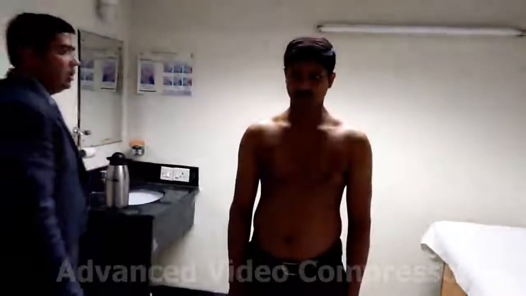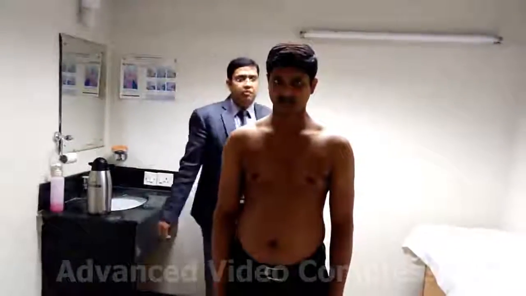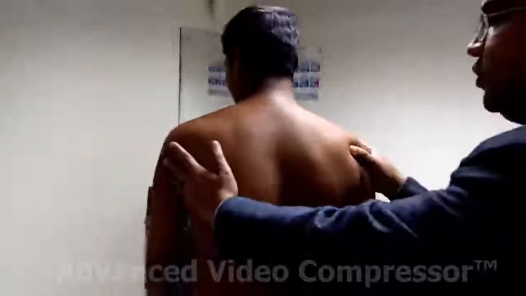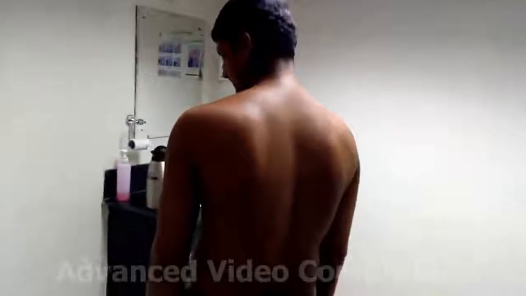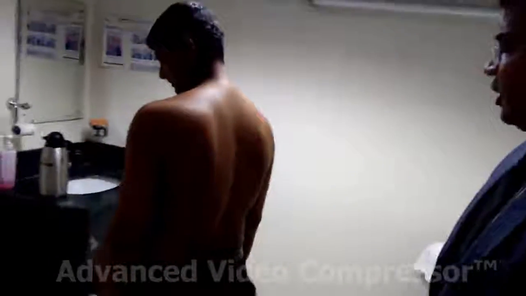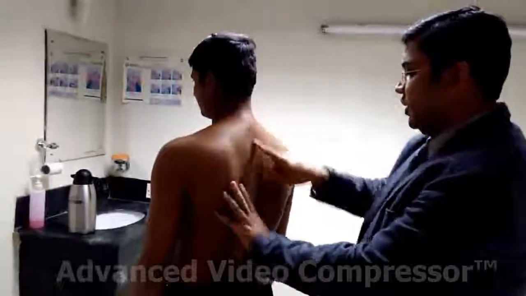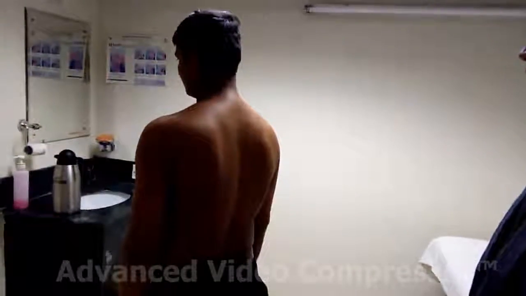Now the inspection from the back of the shoulders, both the shoulders and the scapula are at the same level. The inferior angle of the scapula are at the same level. There is midline symmetry of the spine.